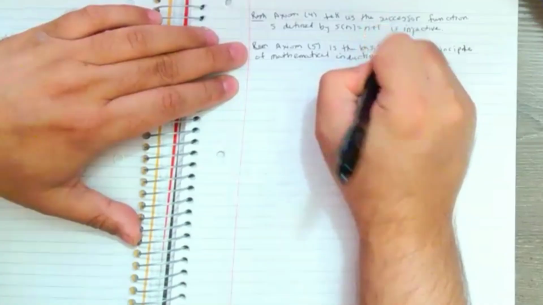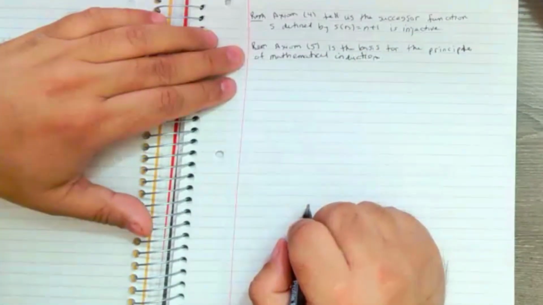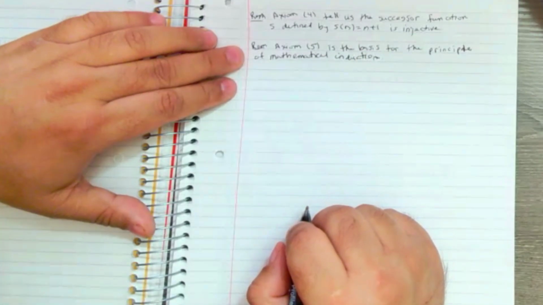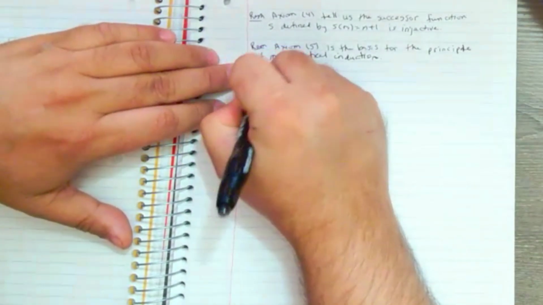That is, axiom 5 is used to prove the principle of mathematical induction. And so axiom 5 is known as the induction axiom. So let's prove the principle of mathematical induction.